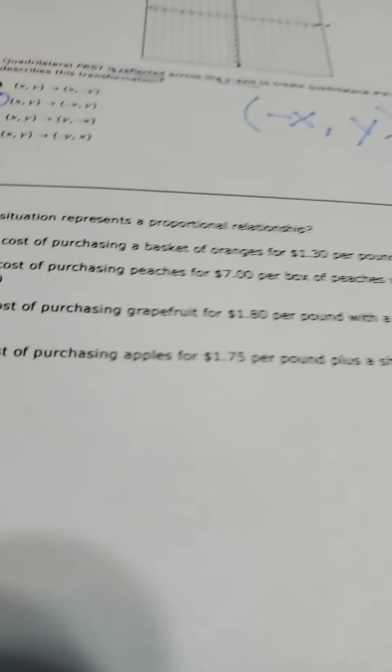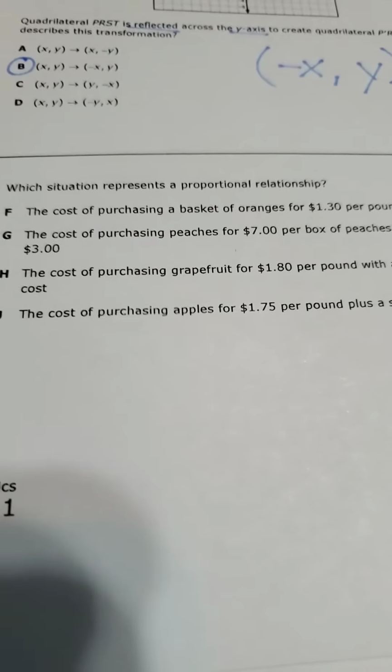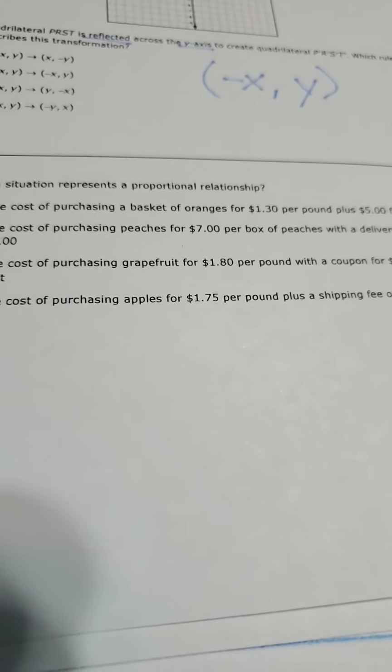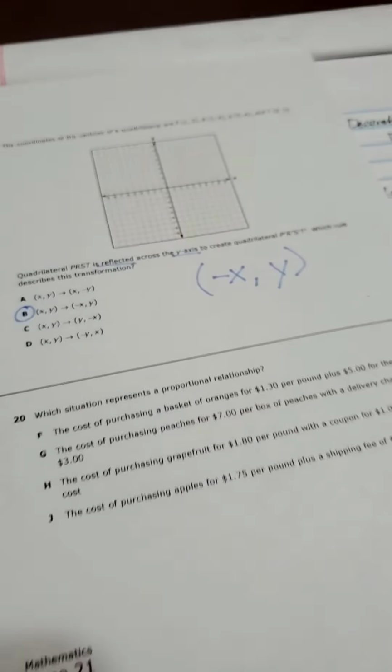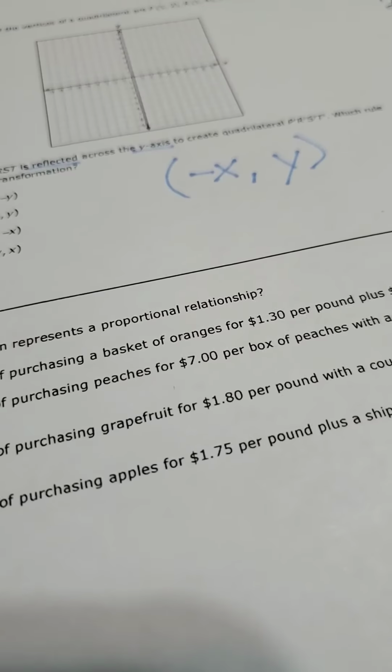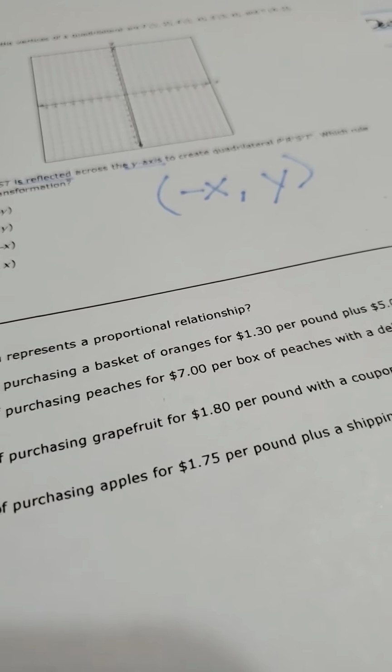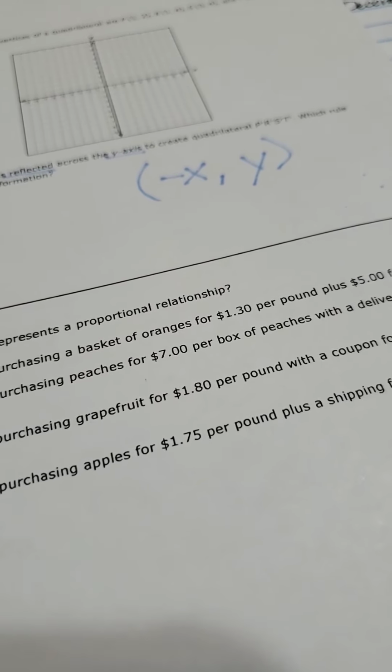Okay? And the last one, which situation represents a proportional relationship? Well, I know a proportional relationship has the same thing, okay? It's going to compare apples and apples. It won't have anything different, okay? Proportional is all about X, so it's only going to deal with whatever the X is.